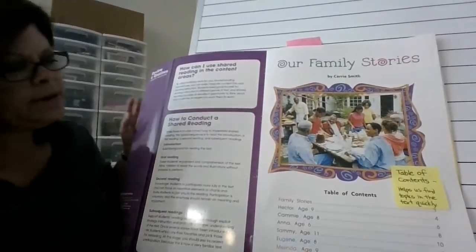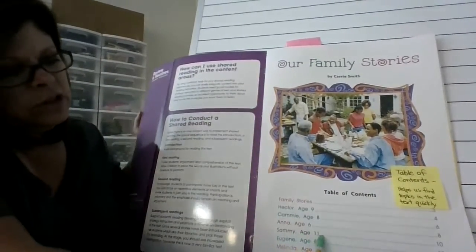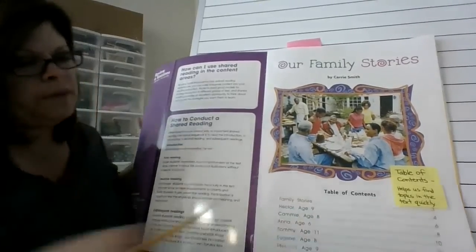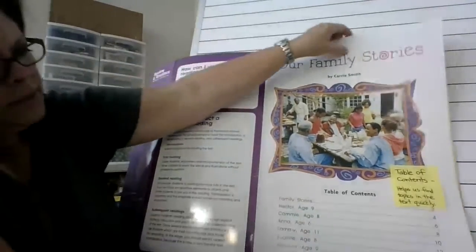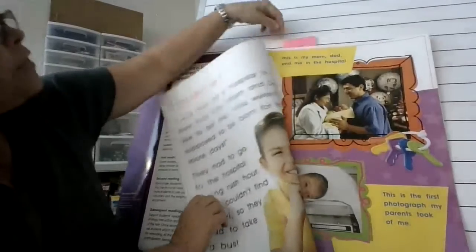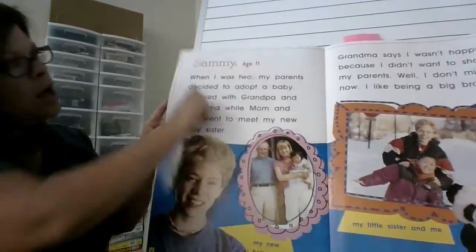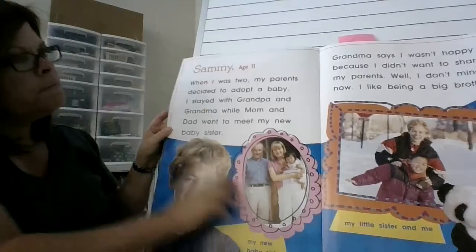Remember, we just read about Sammy. Sammy's age 11, and if I wanted to go right to his page, I would find page 10. So let me see if I can do that. I think this might help. Page 10 is right here. And yes, it is all about Sammy.